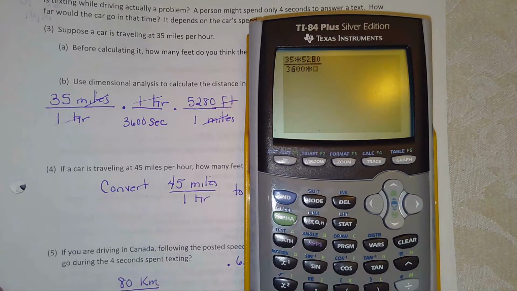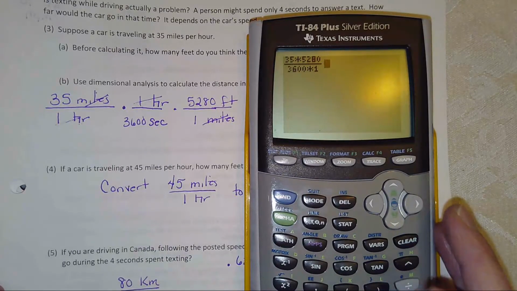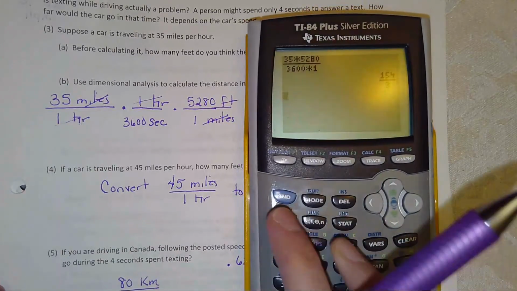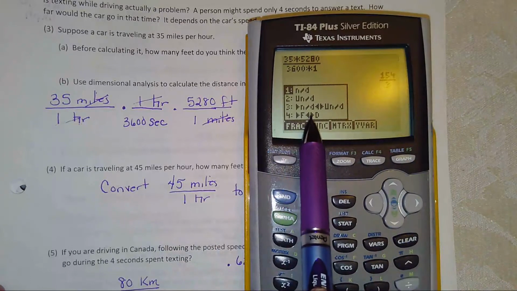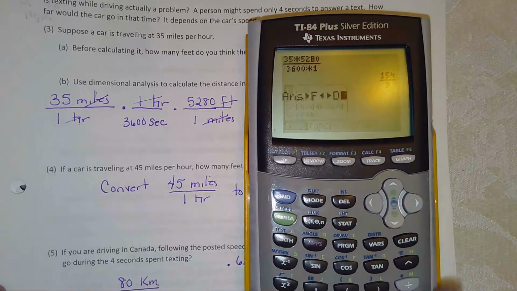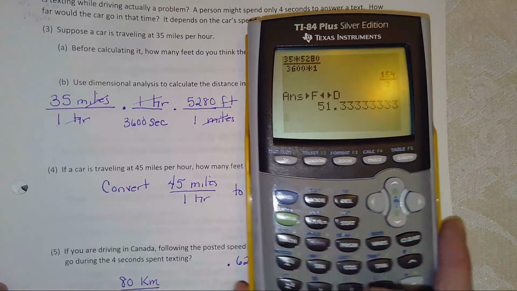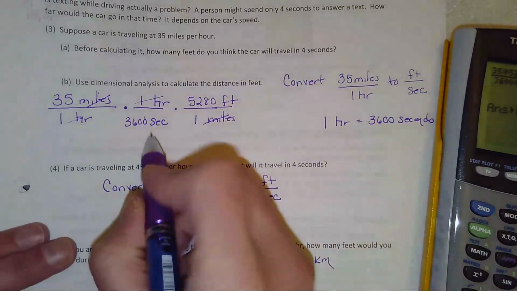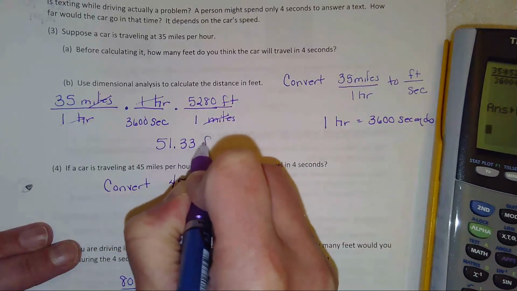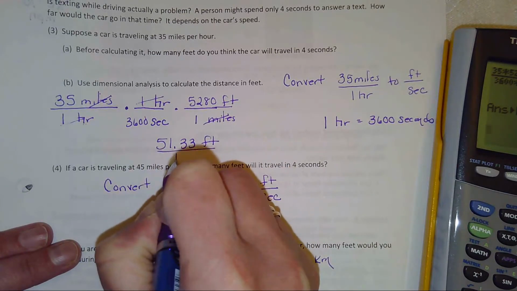If you want to put times 1, you can. So I want mine to be a decimal. Do you see how mine gave it as a fraction? So I'm just going to tell the calculator to convert it from a fraction to a decimal. So it looks like we're going to be traveling 51.33 feet per 1 second.